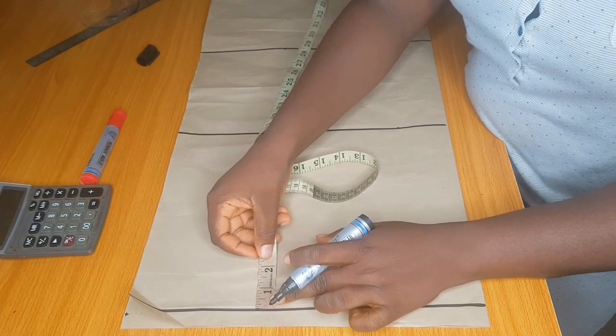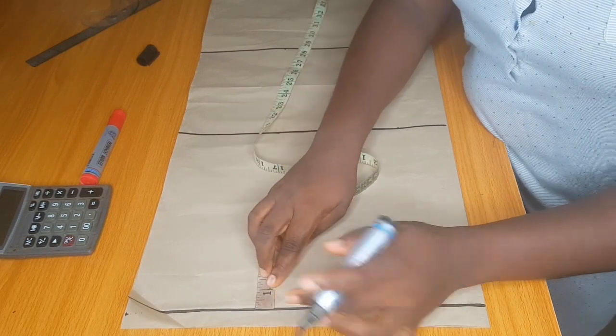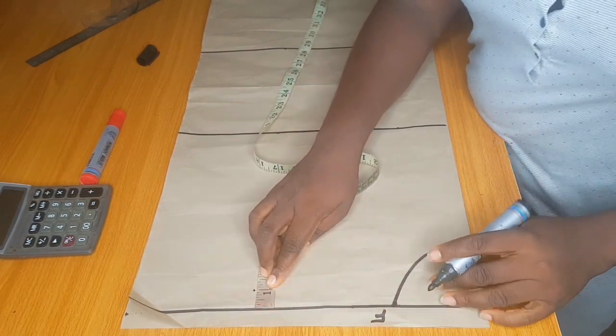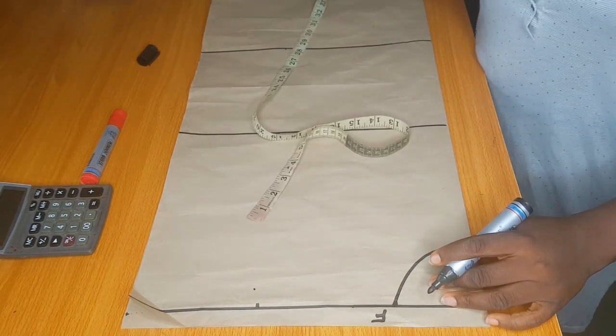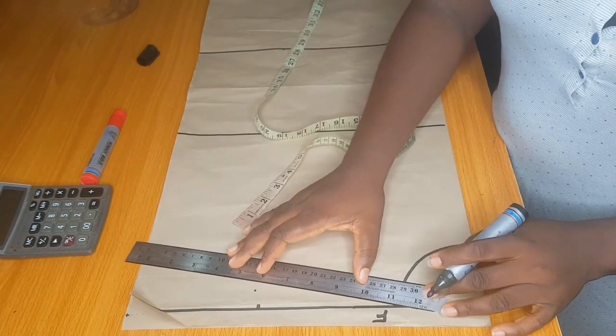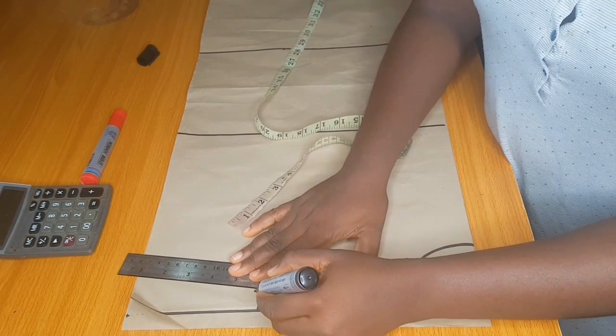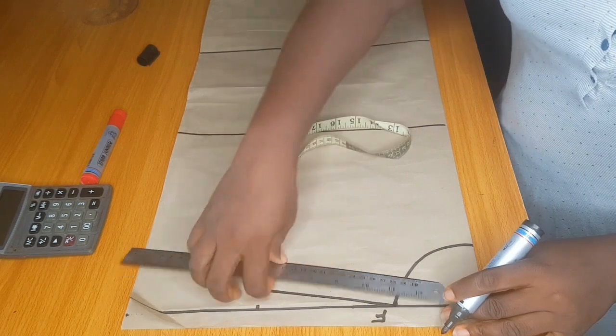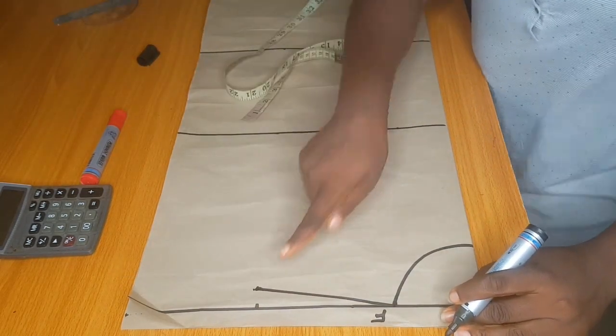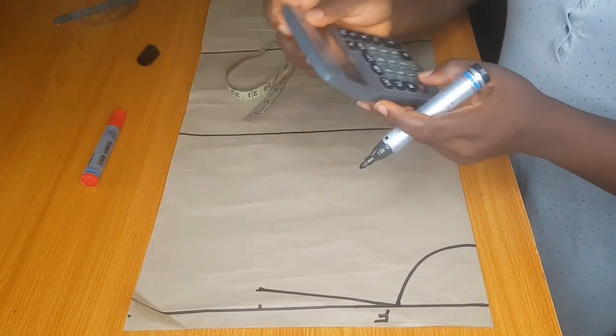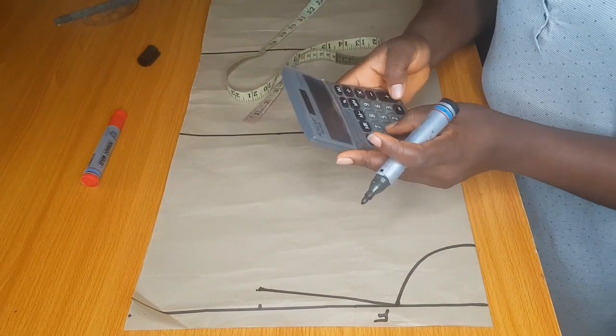Now the next thing I'm going to be doing is to come down by 1 inch. That's for our shoulder slope, and my shoulder measurement was 16 inches. I divided that into 2, which gave me 8 inches. So I added ½ inch to it, making it 8.5. That was what I marked for my shoulder line.